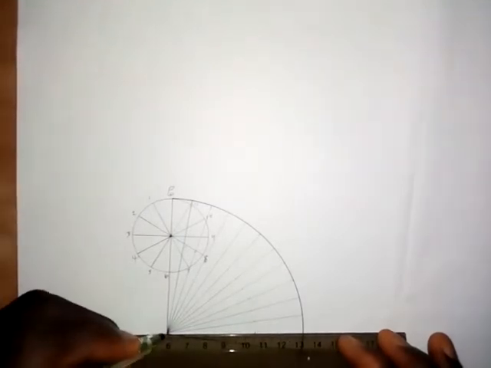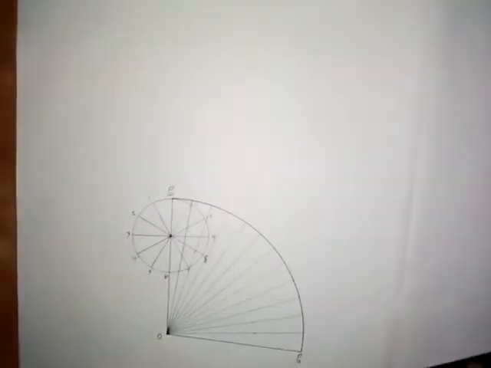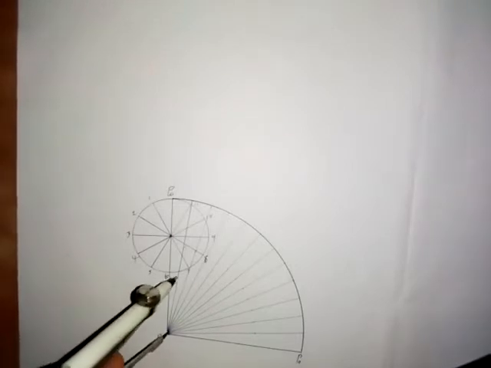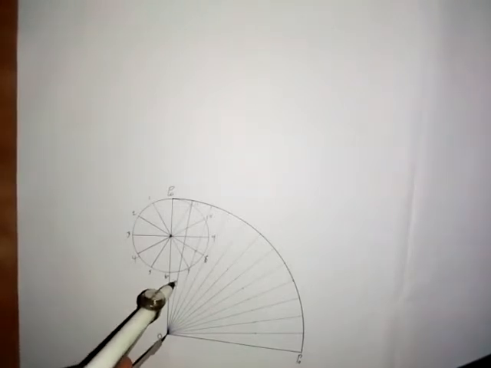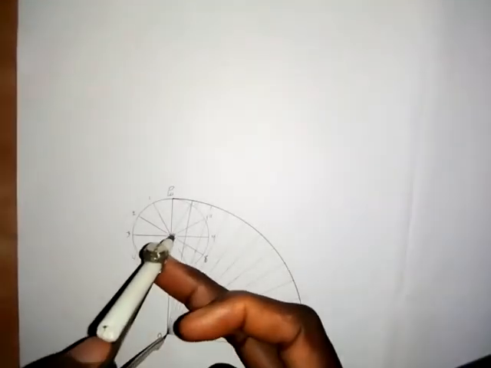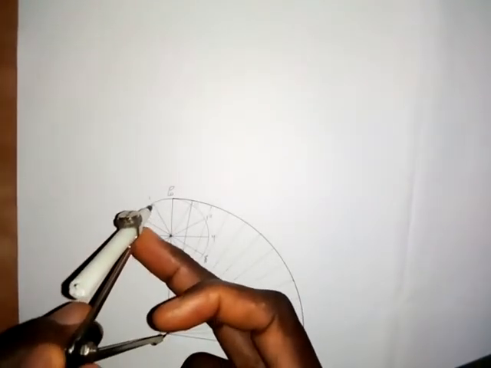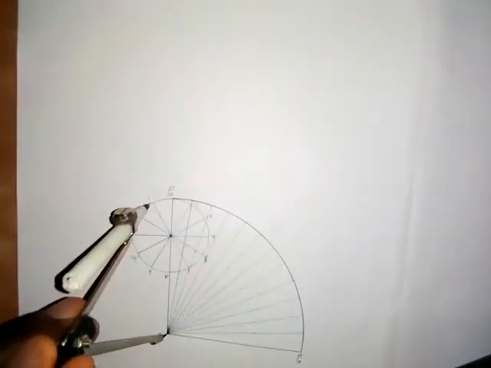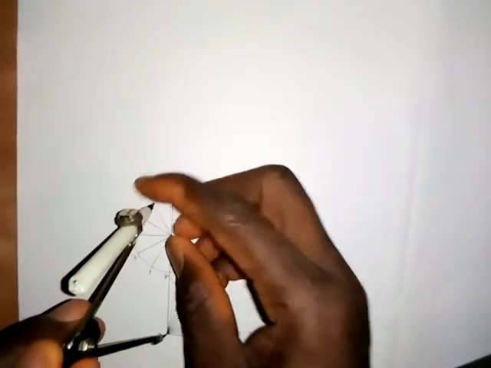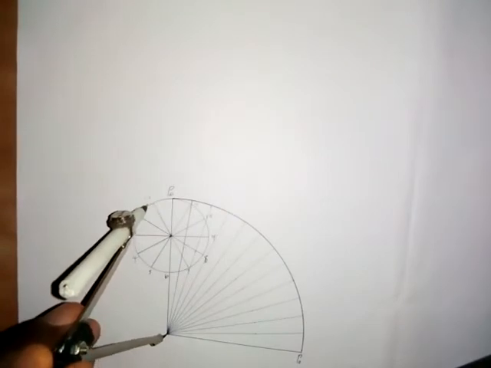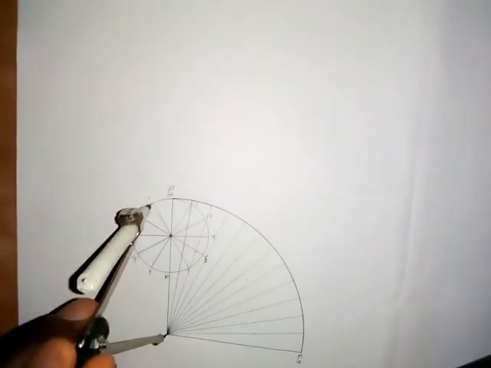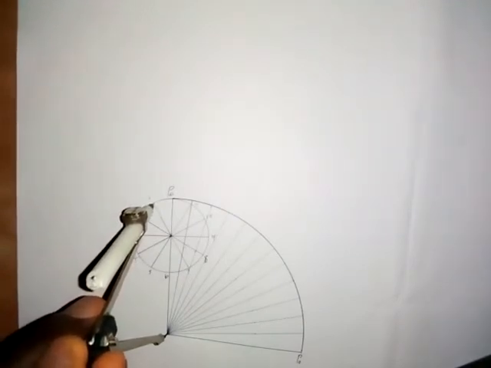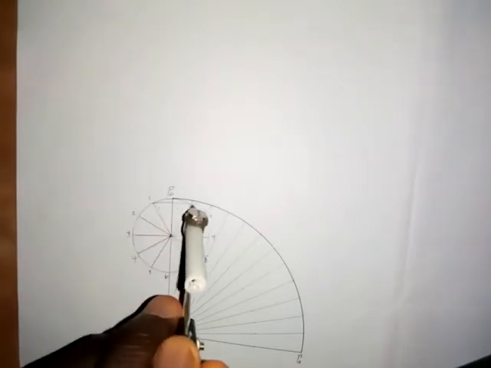Okay, so this is the last one. So I have 12. So the next thing I'm going to do here is that we take the compass and put it at point O here, and extend it to 11. So 1 and 11 on the circle are the same distance on the circle. So you draw an arc. So from here, draw an arc. So the arc goes like this.